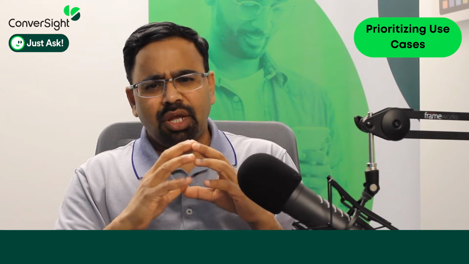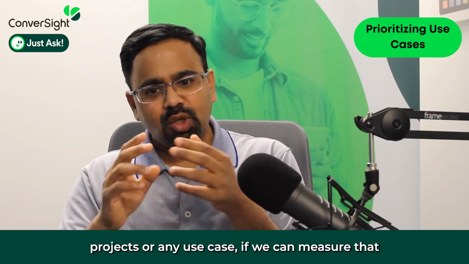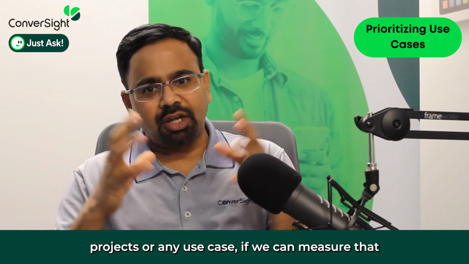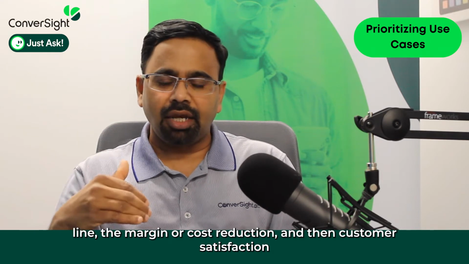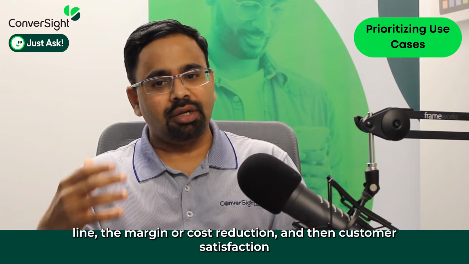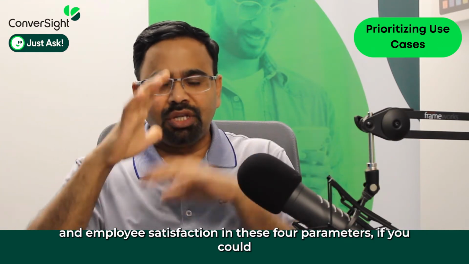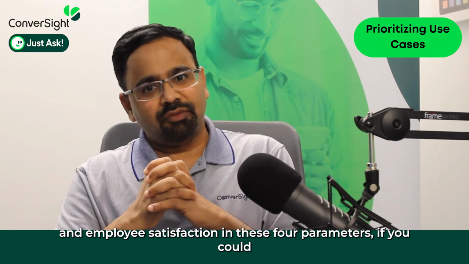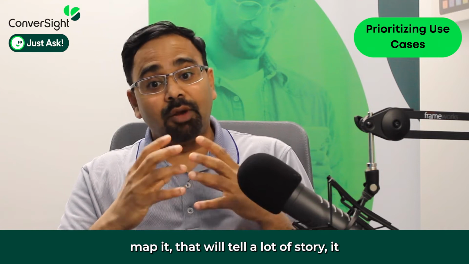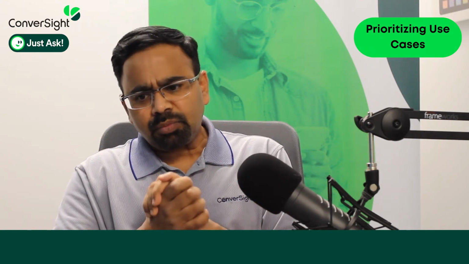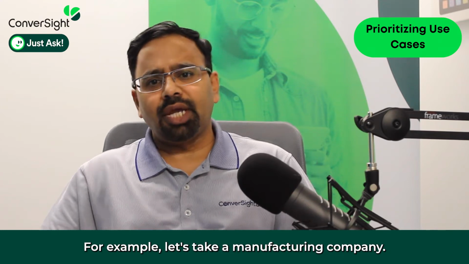For any initiative you are taking, I would call it any project or any use case, if we can measure that use case in terms of the top line, the revenue, the bottom line, the margin or cost reduction, and then customer satisfaction and employee satisfaction. In these four parameters, if you could map it, that will tell a lot of story or it will bring a lot of clarity. For example, let's take a manufacturing company.